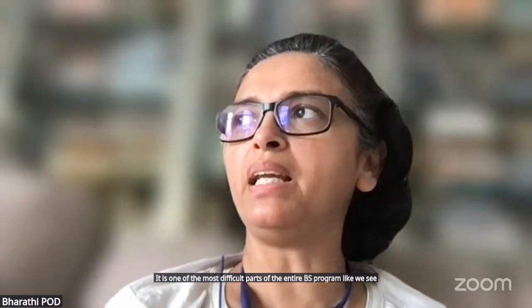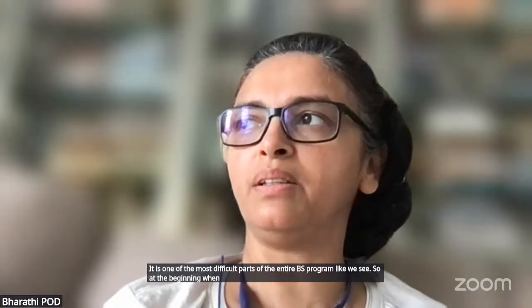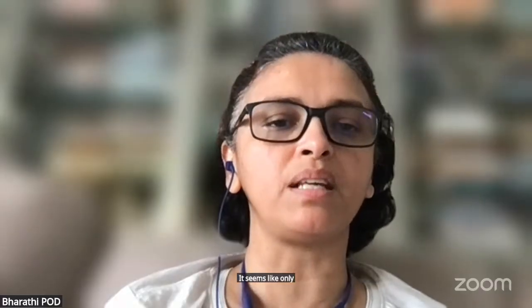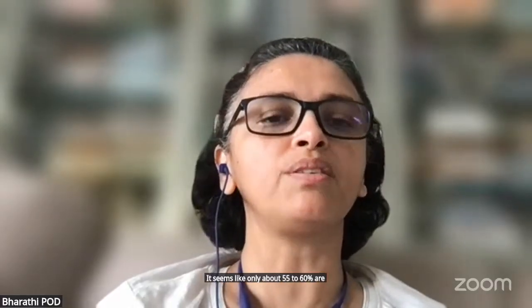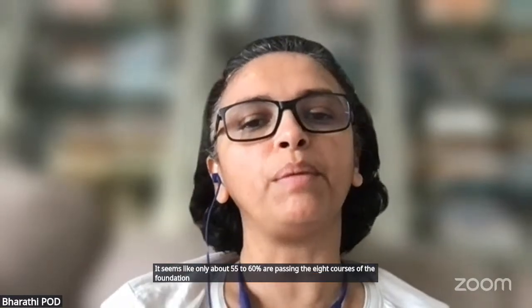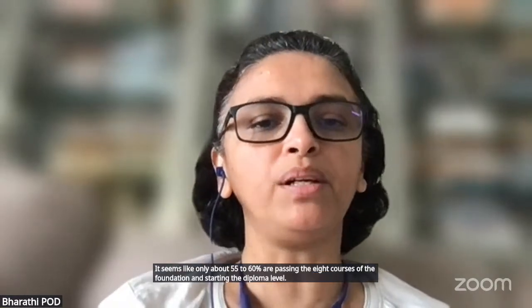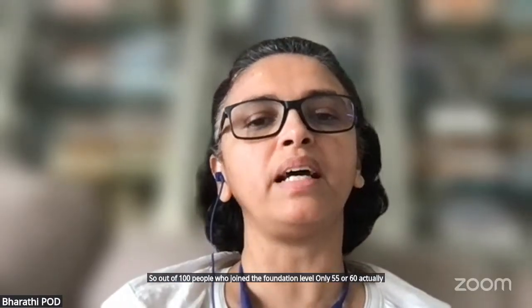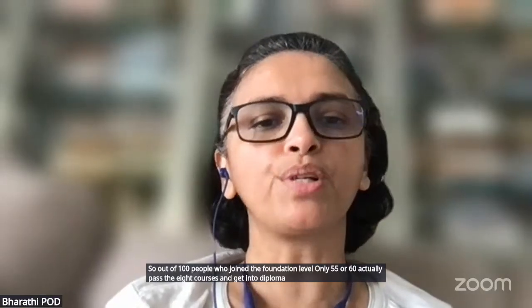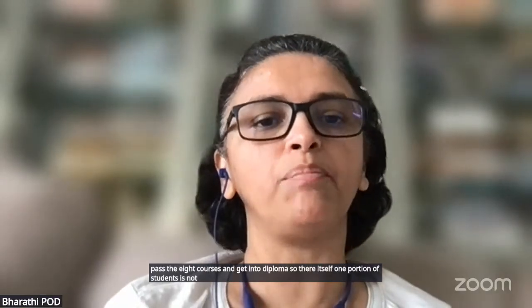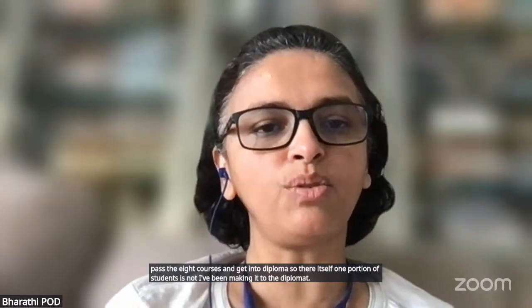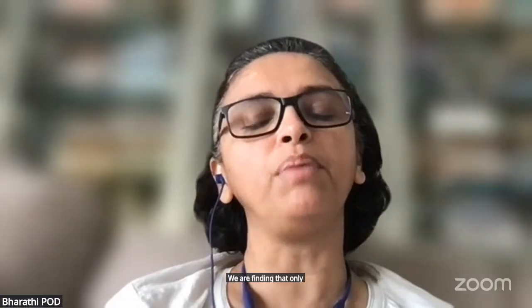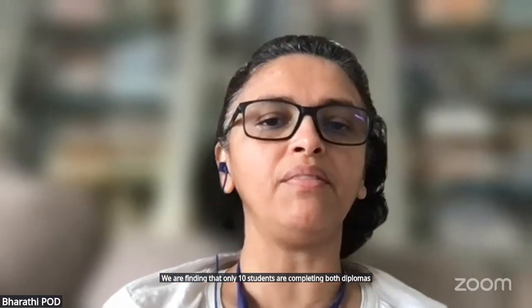So, at the beginning, when students enter the foundation level after the qualifier, it seems like only about 55 to 60% are passing the 8 courses of the foundation and starting the diploma level. So out of 100 people who join the foundation level, only 55 or 60 actually pass the 8 courses and get into diploma. So there itself, one portion of students is not even making it to the diploma. But out of even that 60 students who are joining the diploma level, we are finding that only 10 students are completing both diplomas and getting on to the degree level.